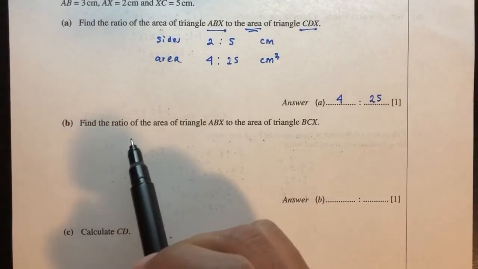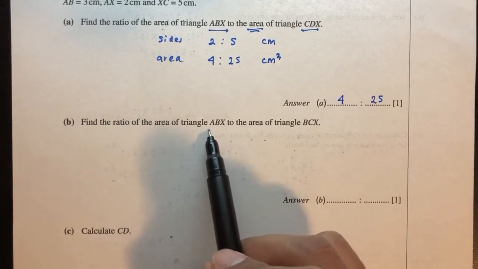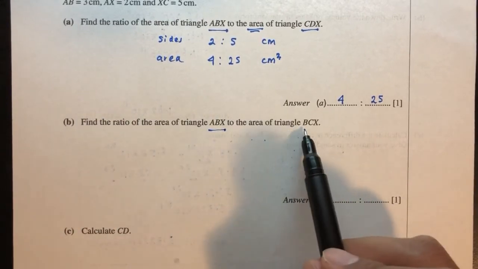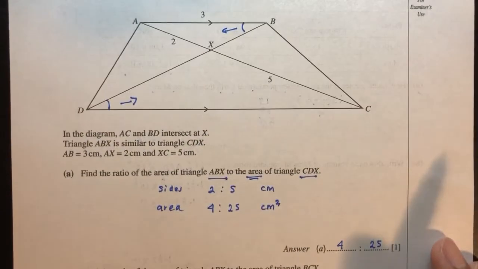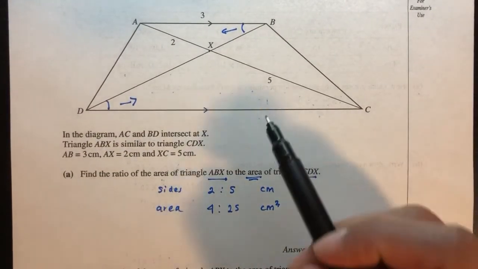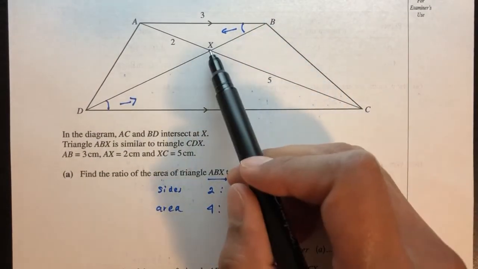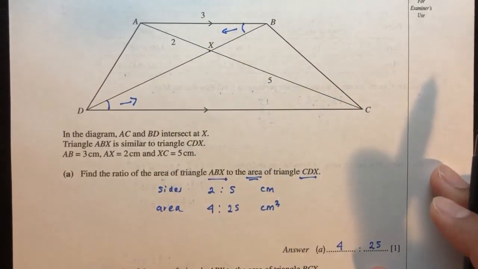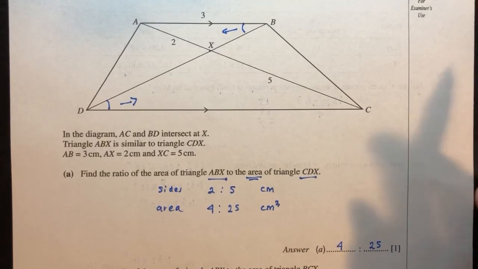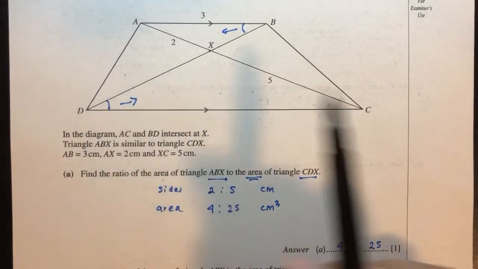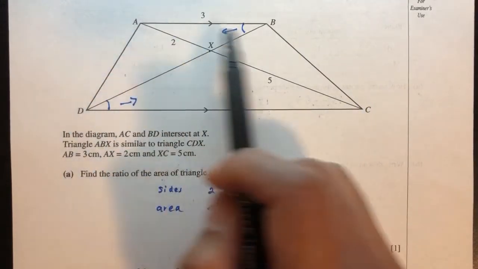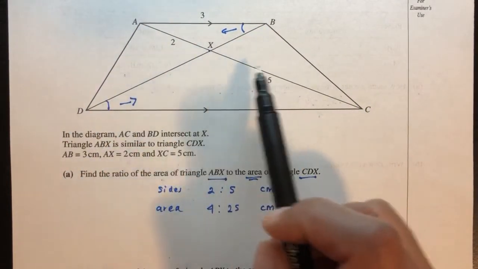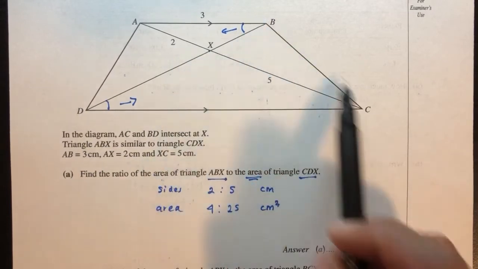Now, find the ratio of area ABX to triangle BCX. So how do you find this one? As we see that triangle ABX, it is part of triangle ABC.